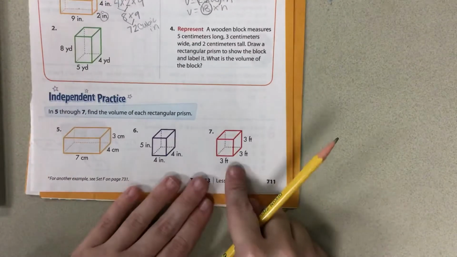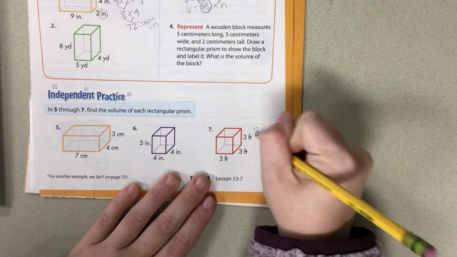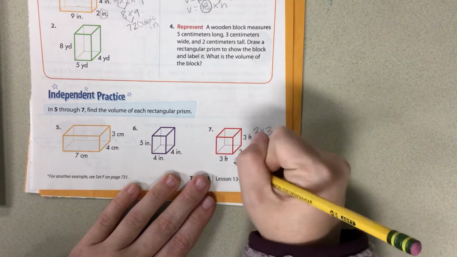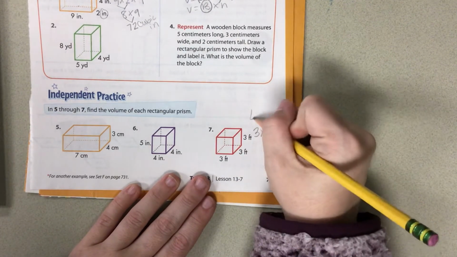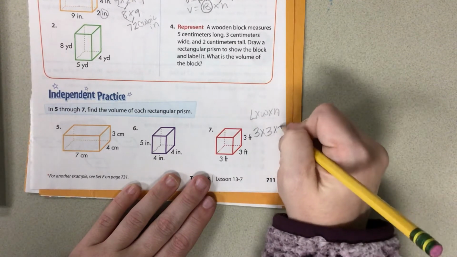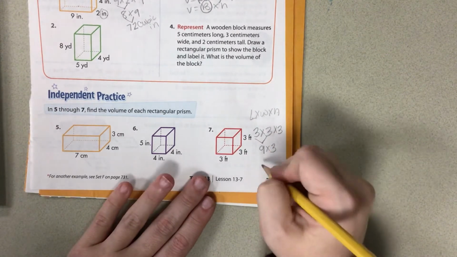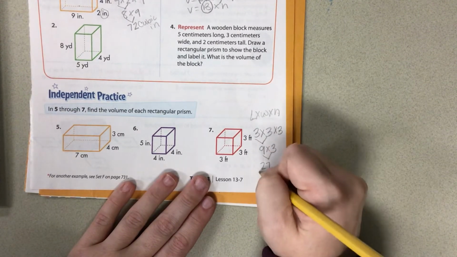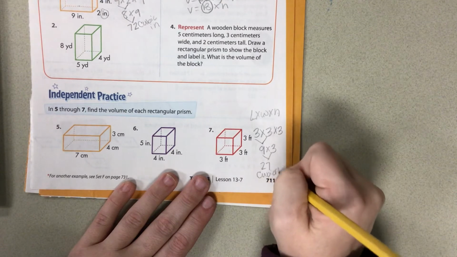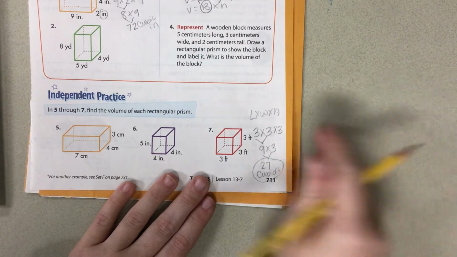All right, let's look at number 7. Now 7 is a cube, and a lot of people want to just do 3 times 3 because there's 3 of them. But that's not the case, because remember, we have length times width times height. So I need 3 numbers there. 3 times 3 is 9. Bring down that 9 times 3 is 27 cubic feet. If you just did 3 times 3, you would have gotten 9. So be aware you need all 3 of those numbers to make it work.